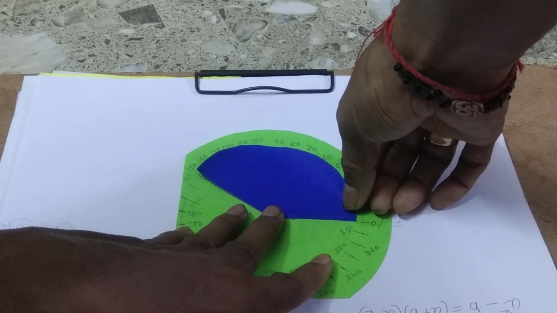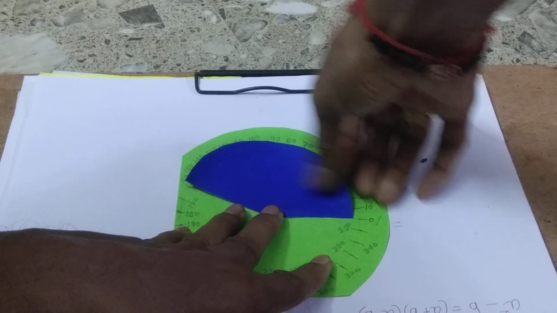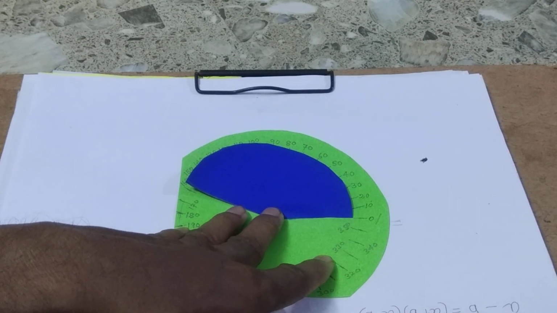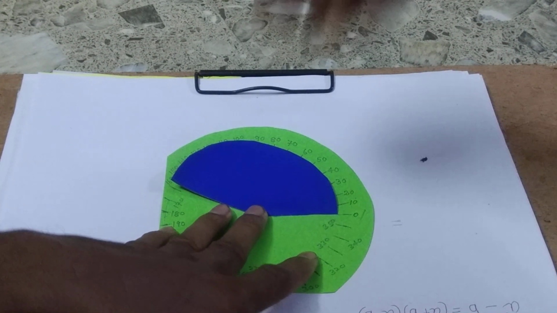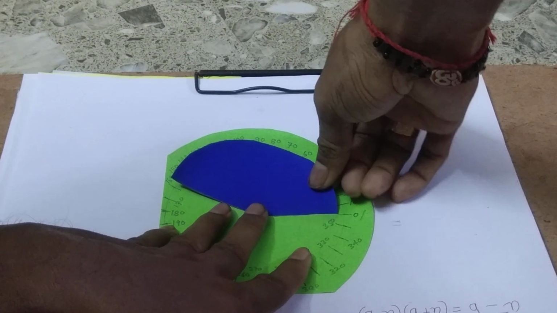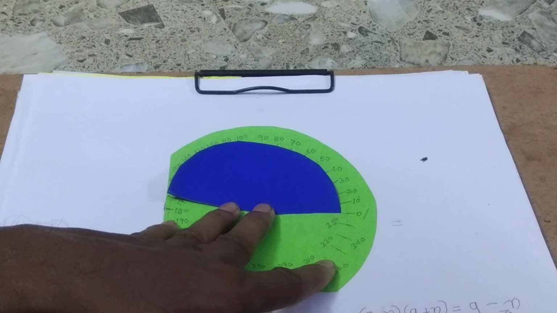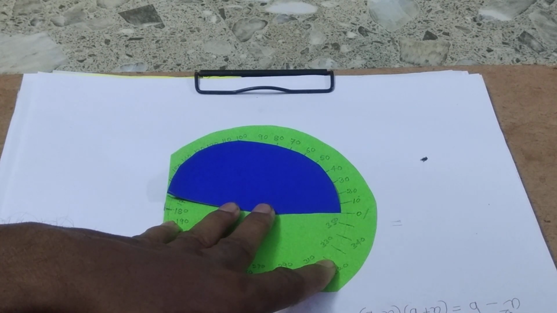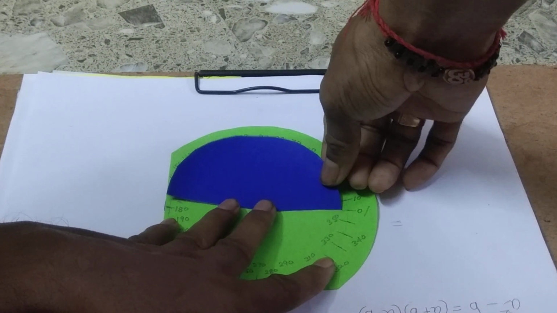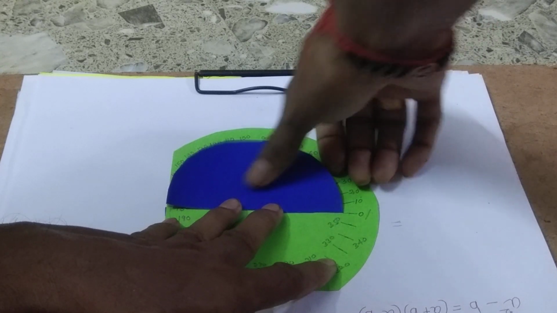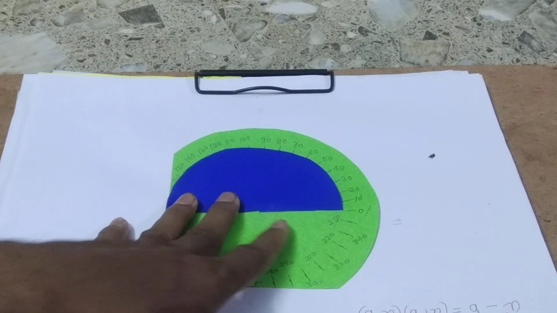If you increase this angle more, you are getting an angle of 160 degree, and it is also an obtuse angle, right? If you are increasing this angle more, then you are getting an angle of 170 degree, and it is also an obtuse angle. Now if you increase this angle, you are getting an angle of 180 degree. You see here, this is an angle of 180 degree, right?